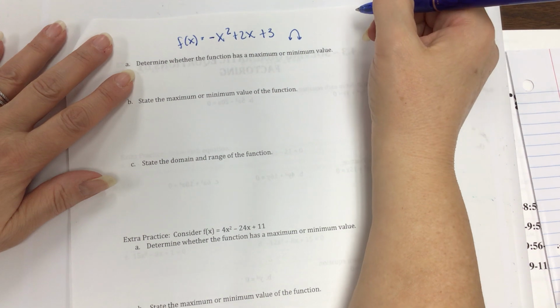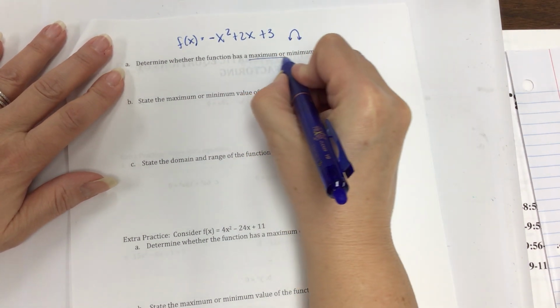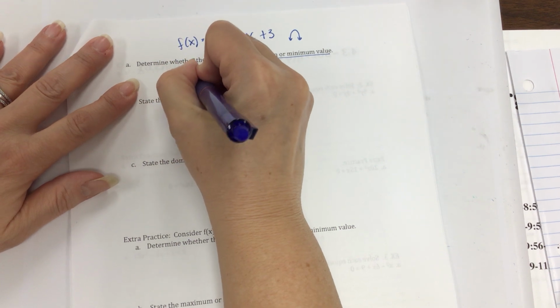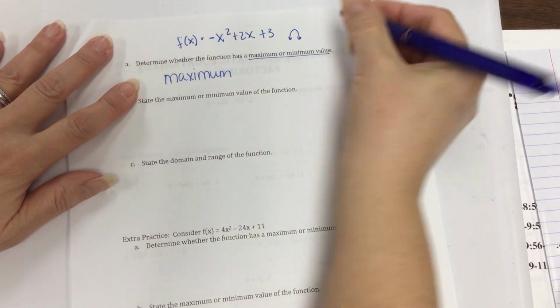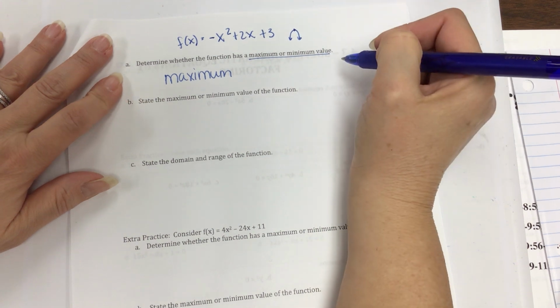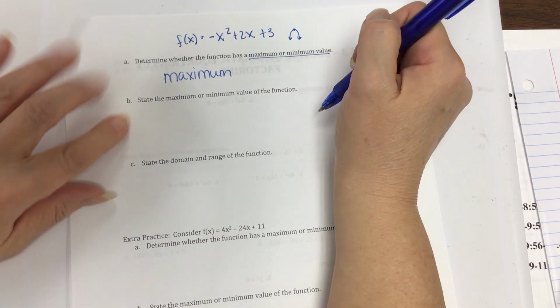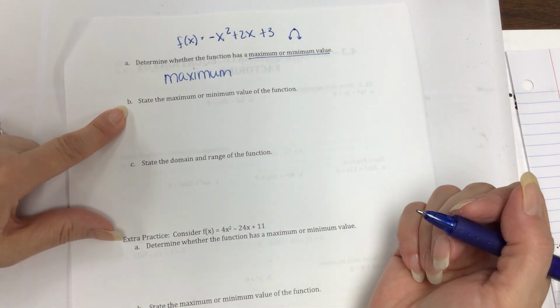So would I have a maximum or a minimum value? I'm going to have a maximum value. I know that because it's going to be the y-coordinate of the vertex up there, right? It doesn't go above that, does it? All right, then it asks us to state the maximum.